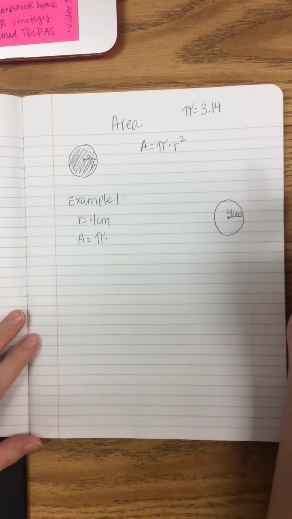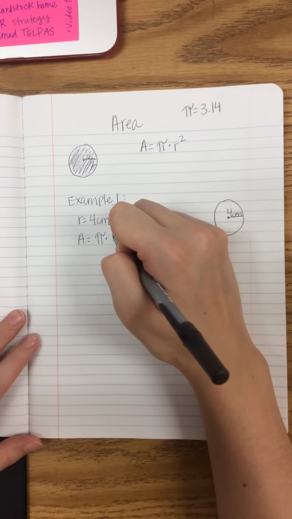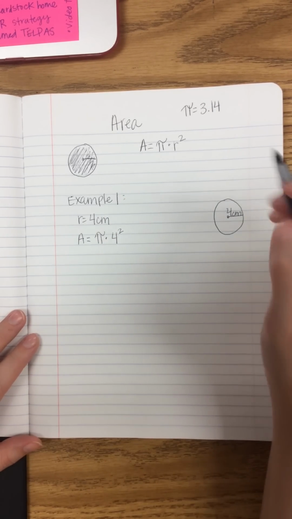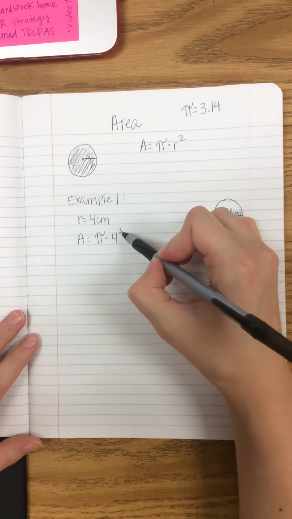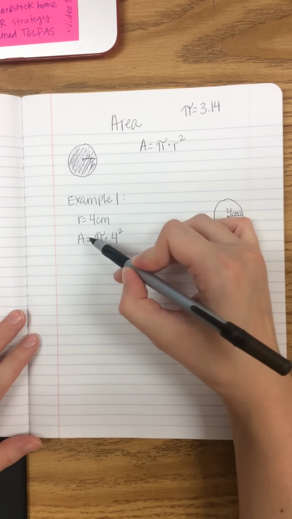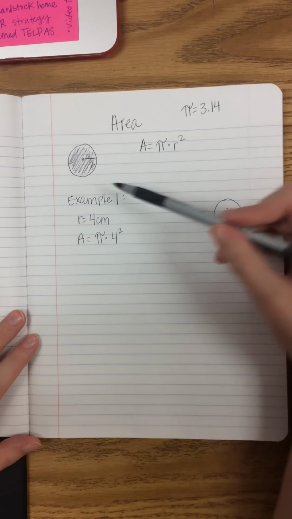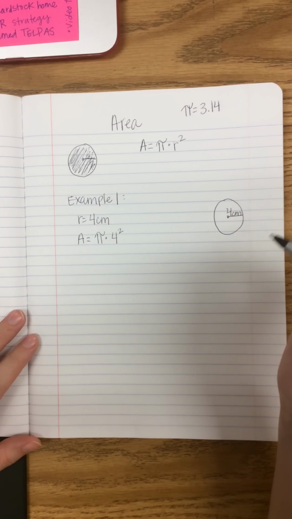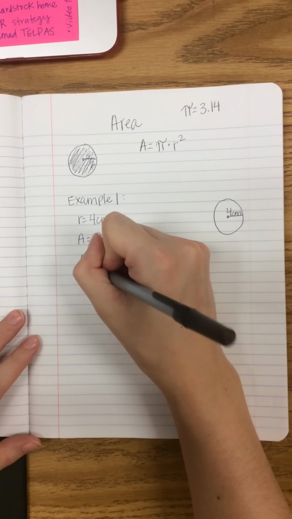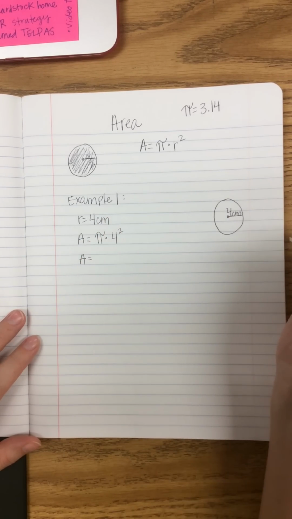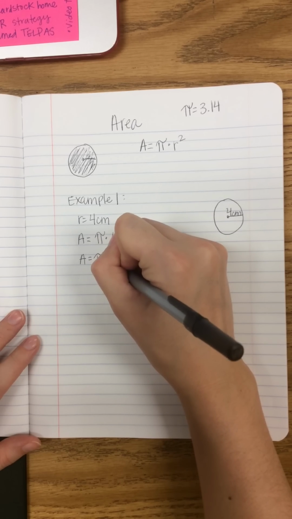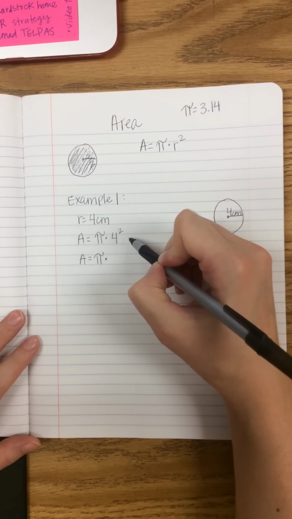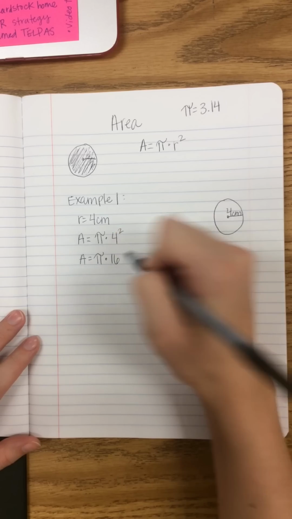Now, when we substitute our radius, I first want you to write it like this. Radius squared. Don't substitute your radius and square it all in the same step, because I want you to be able to see it like this before you move on and actually square it in your formula. Okay, so once you've written that, then we can go on and square the radius. So keep everything the same, pi times. Now 4 squared, that's like saying 4 times 4. And we know 4 times 4 is 16.